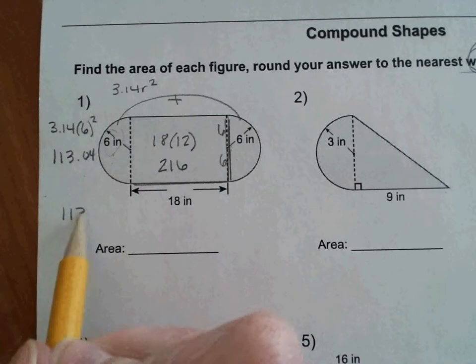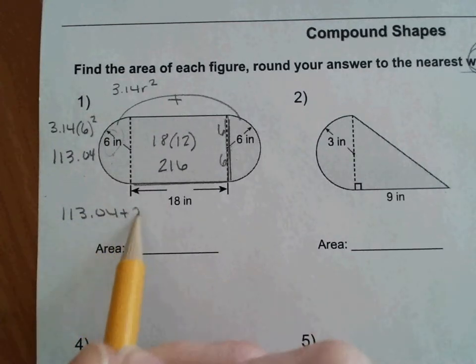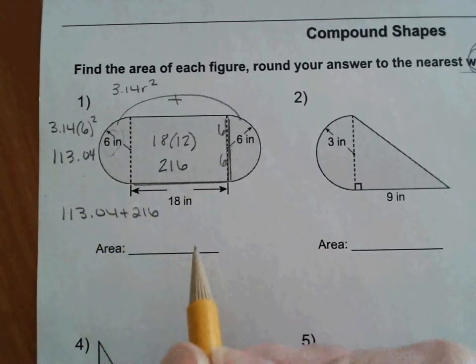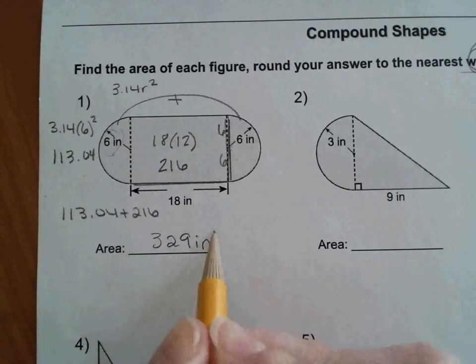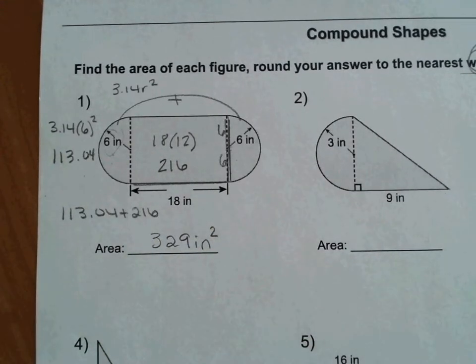So then I'm going to add these, 113.04 plus 216. Remember, I'm rounding to the nearest whole number, which gives me 329 inches squared. Area is squared.